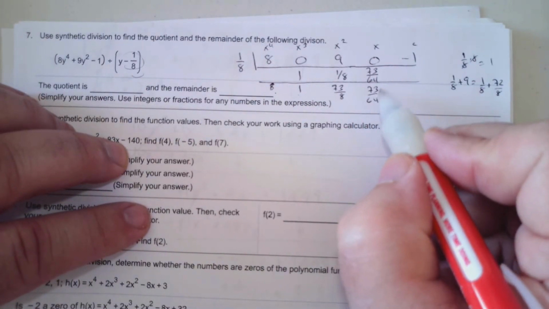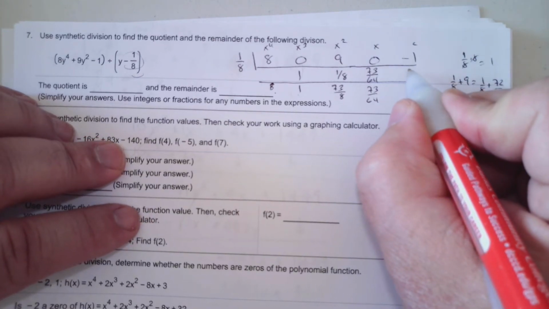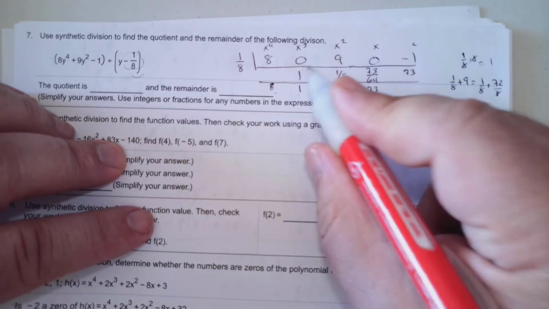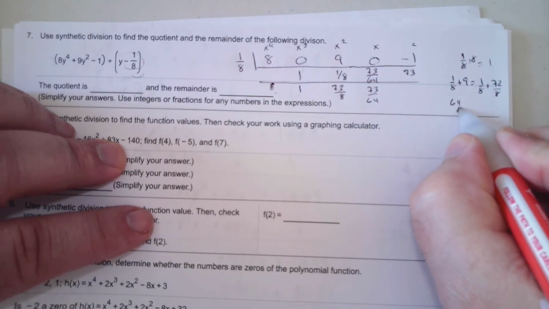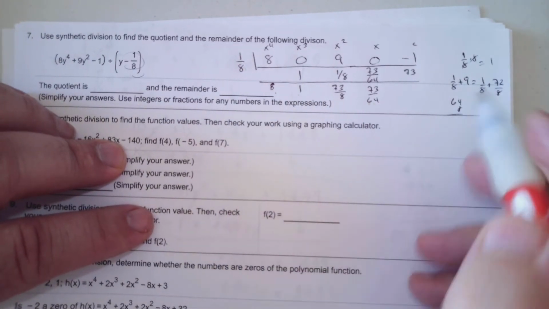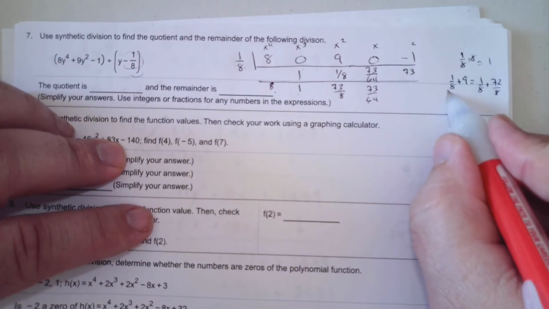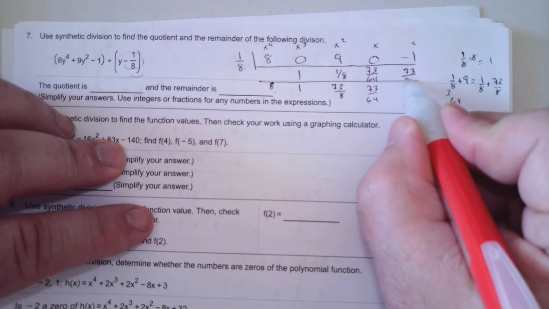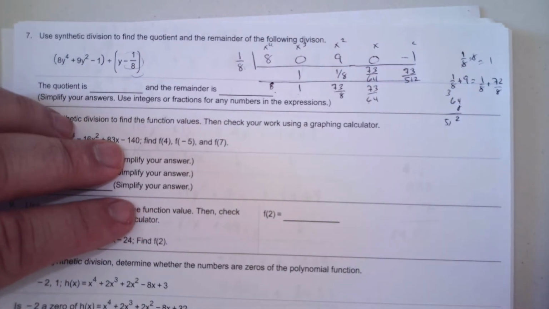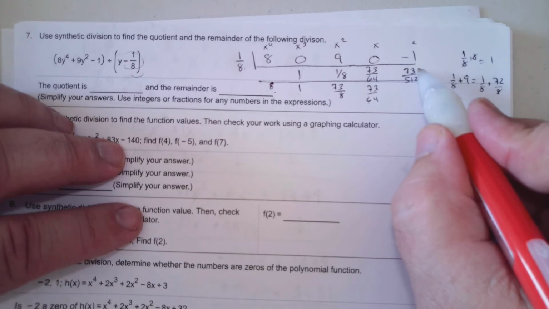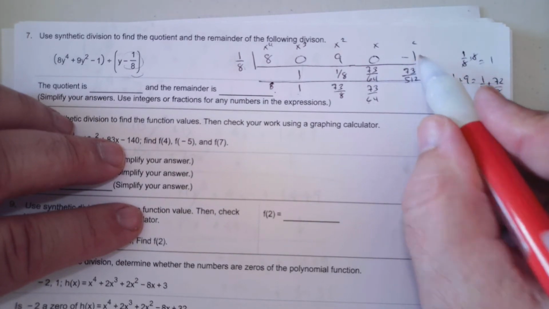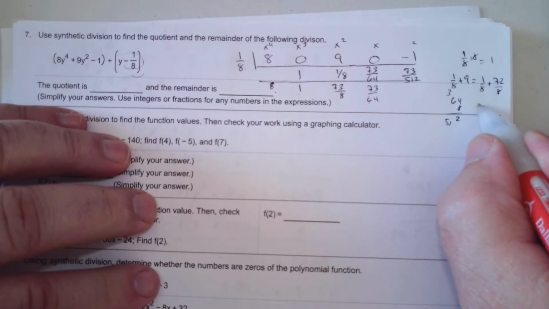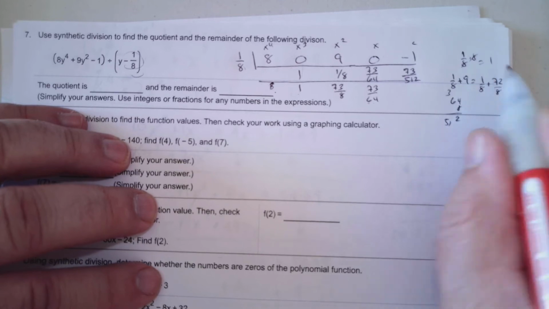One over 8 times 73 over 64: 1 times 73 is 73. 8 times 64 is 512. So it's 73 over 512, minus 1.